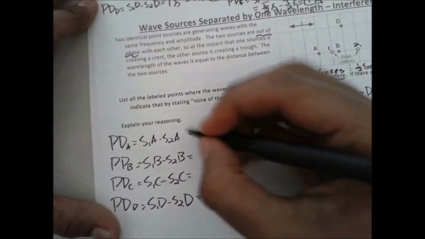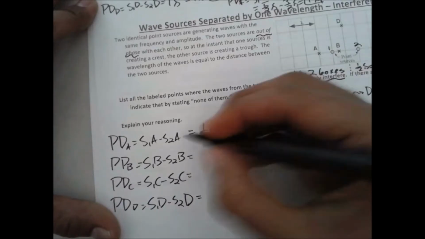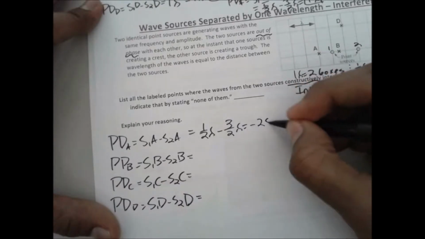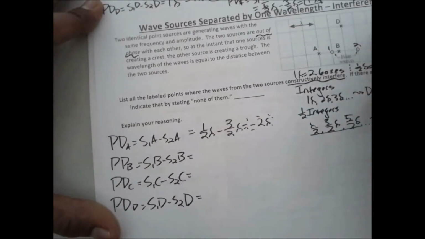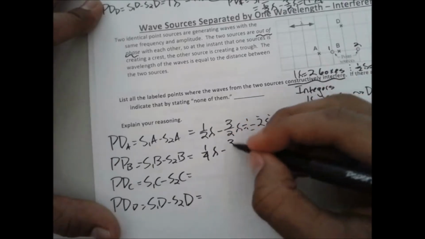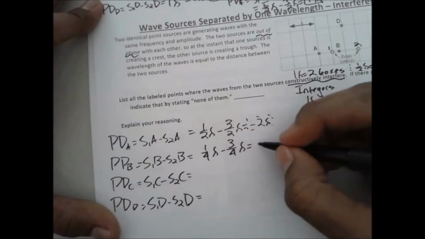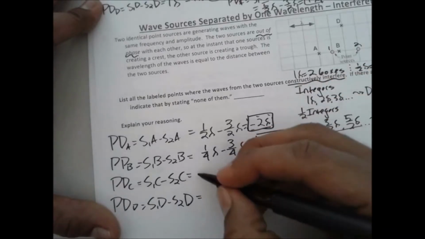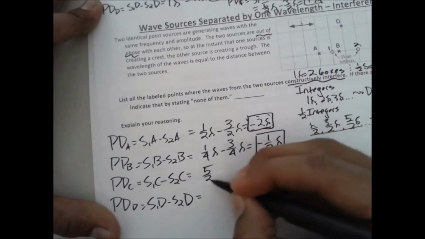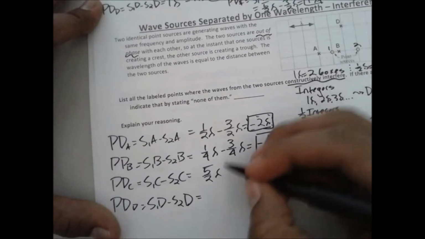Source 1 to A is 1/2 wavelength, minus source 2 to A is 1, 2, 3. Source 1 to B, so that's half of a box, so that's 1/4 wavelength, minus from 2, that's 3/4 wavelength. Source 1 to C is 1, 2, 3, 4, 5. Source 2 to C is 1, 2, 3.